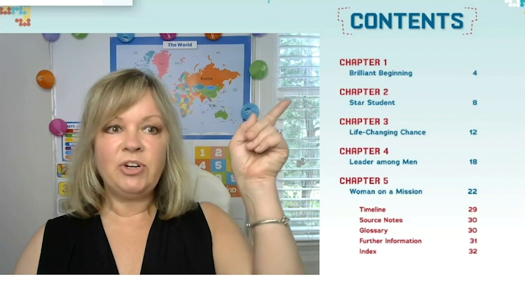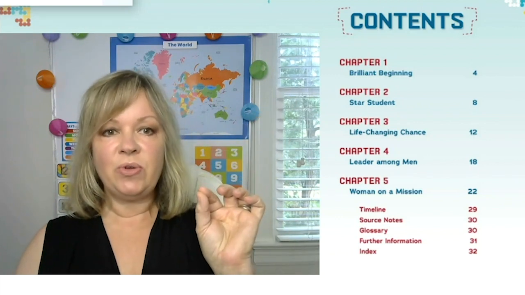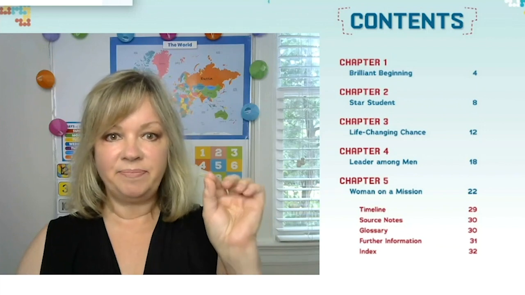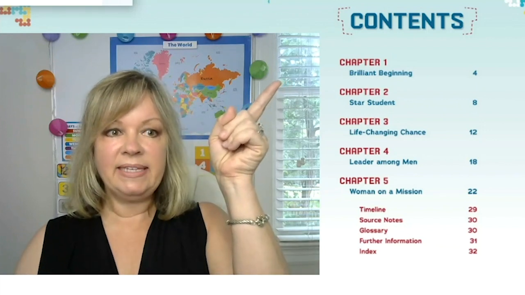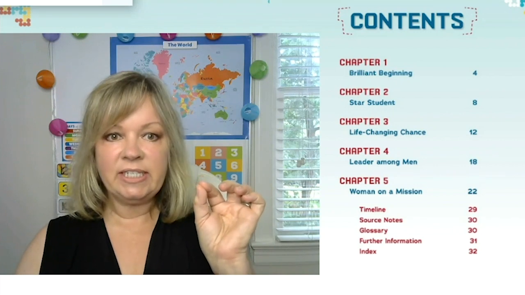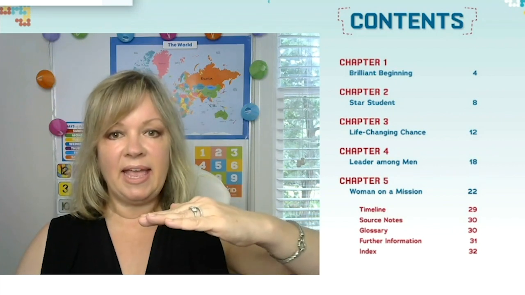Reviewing the table of contents chapter headings will show you how the details of her life are organized. Brilliant Beginnings will show you the gifted characteristics she displayed at a very young age. In Star Student, expect to learn about her academic accomplishments.